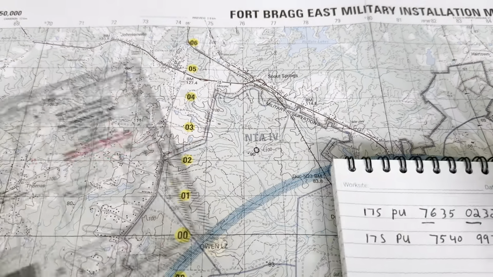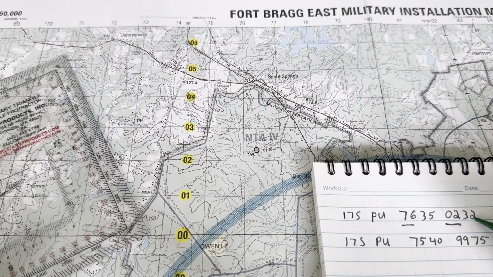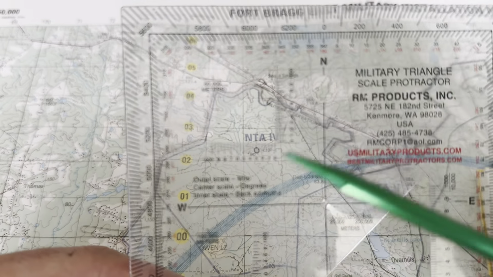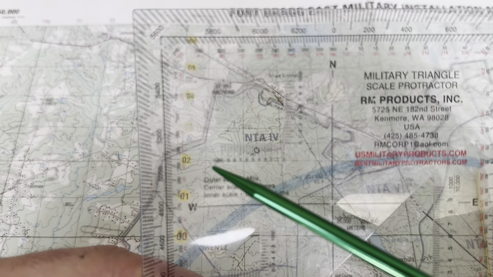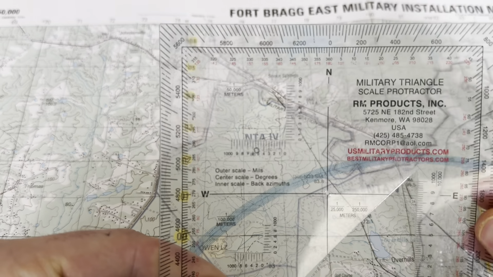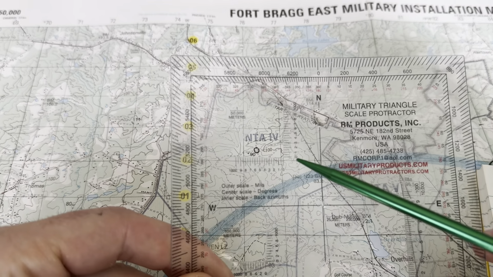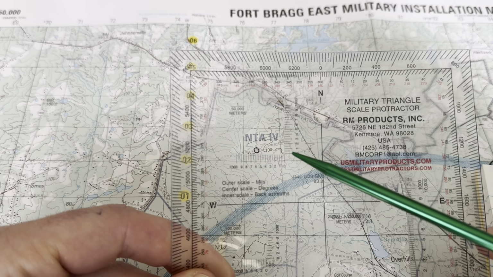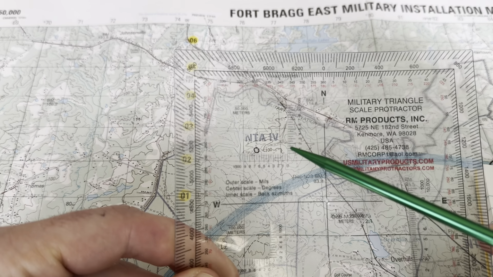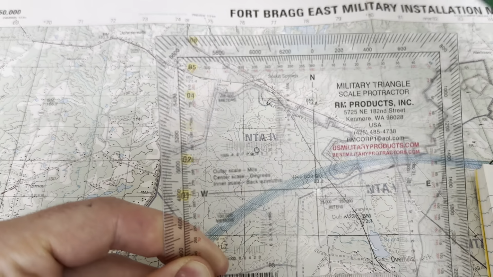making the grid 17 Sierra, Papa Uniform, 76350232. If you look at the protractor, it has numbers 0 to 1000 on the bottom and 0 to 1000 on the right side. Each tick mark represents that number for the grid. The halfway point would be 0.5. So you have 0, 0.5, 1, 1.5, 2, 2.5, 3, all the way up to 10.